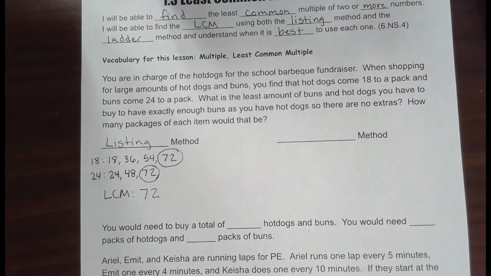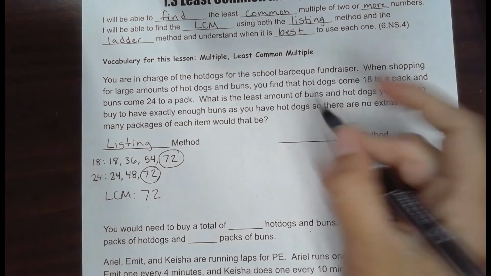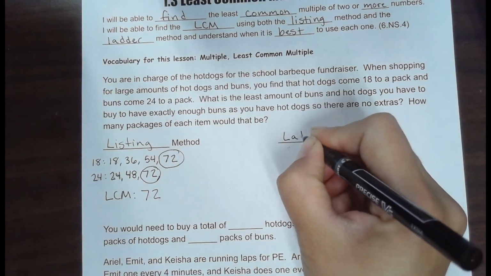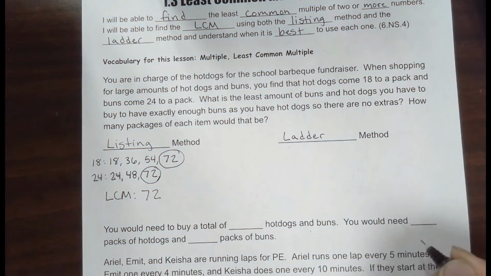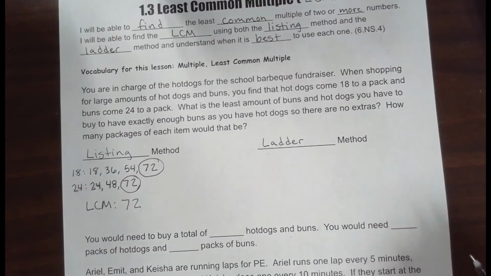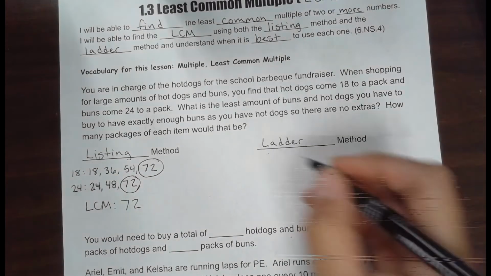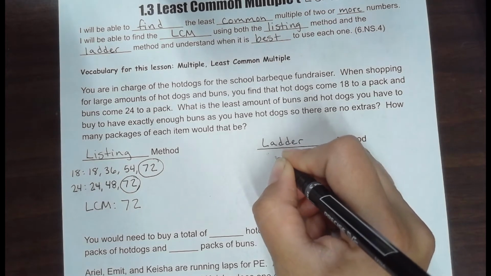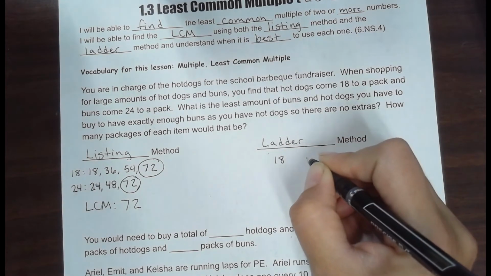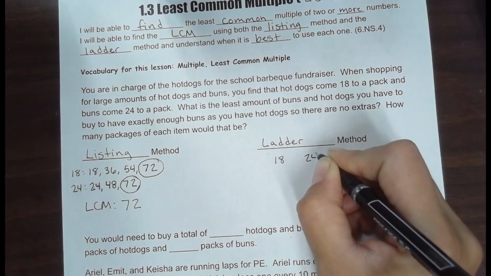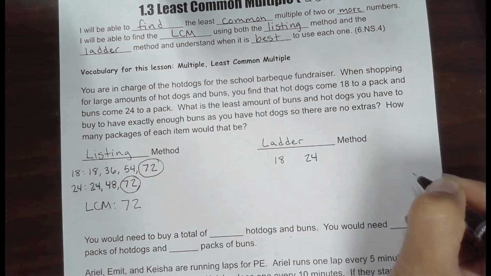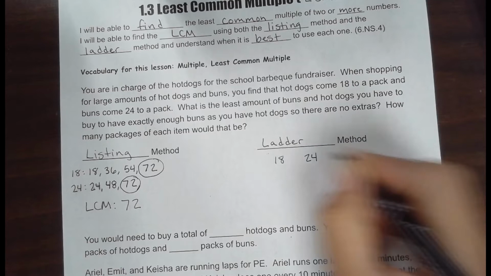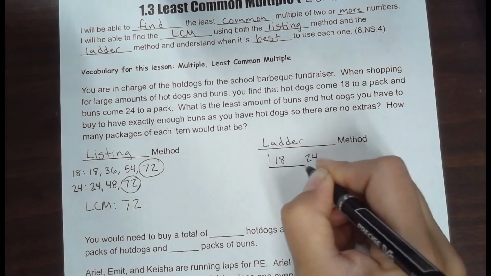Okay, now we're going to do the ladder method. This one I love so much more personally, just because it's easier for me to think about. So I'm going to list the two numbers that we're doing, so 18 and 24. Now remember yesterday when we were doing prime factorization, that's where this skill comes in handy.